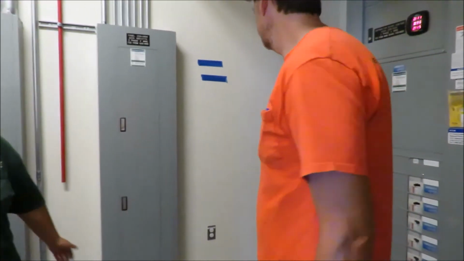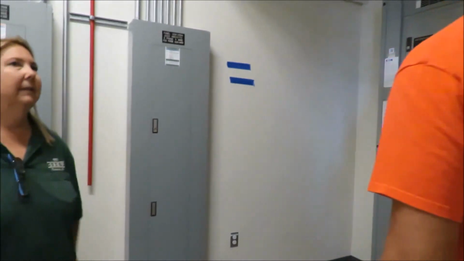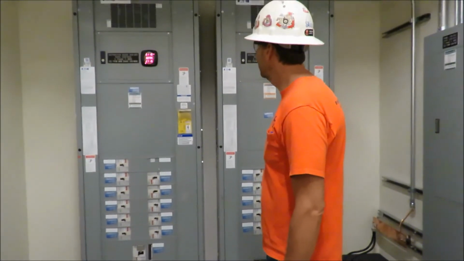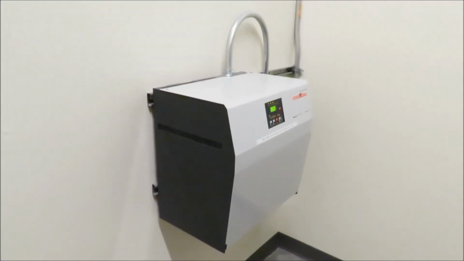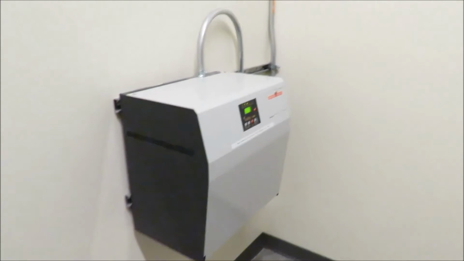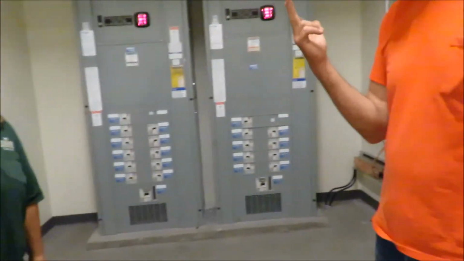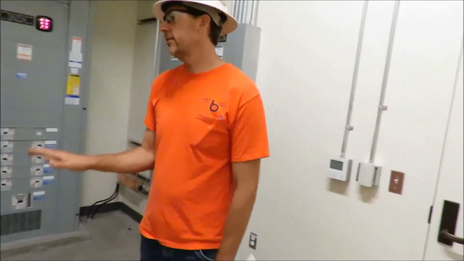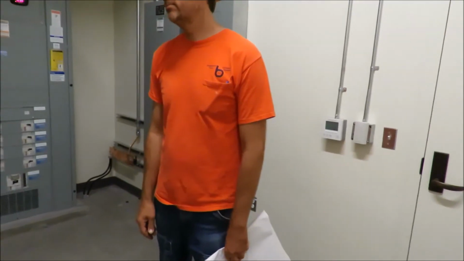And then you get your two other distribution boards, same thing, they're marked. And then you got your other inverter here for those walkway lights. So you got 3 inverters. And all the other lights have their own emergency battery backup.